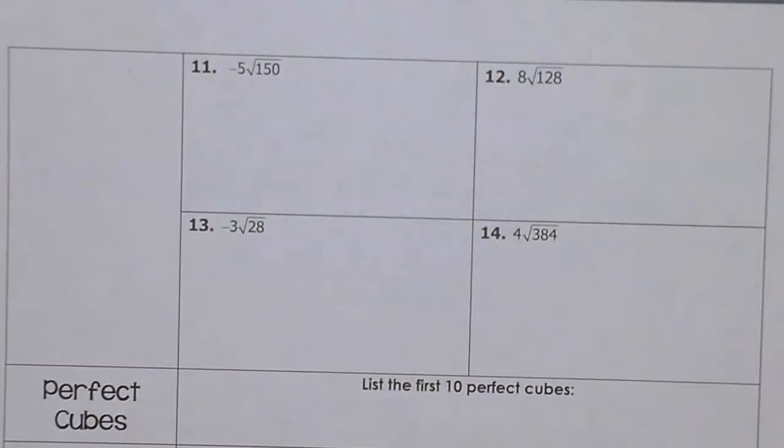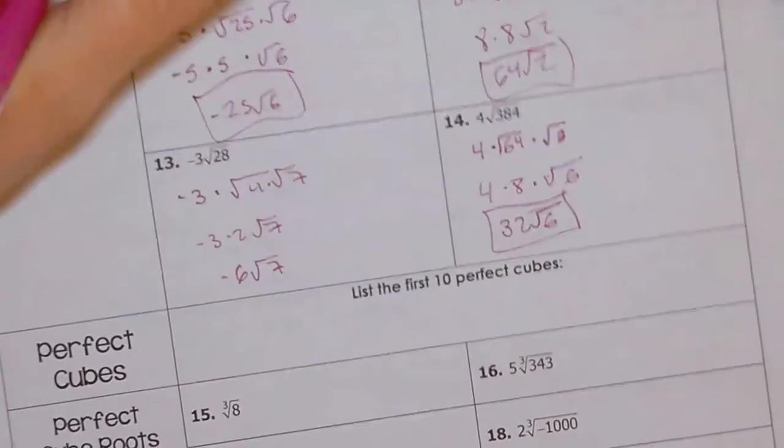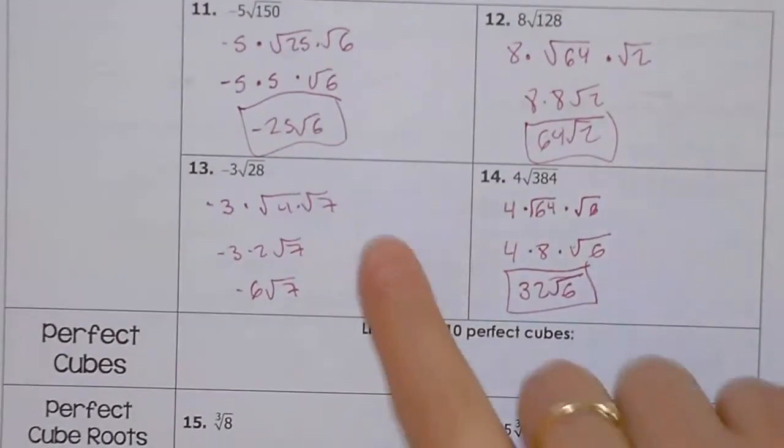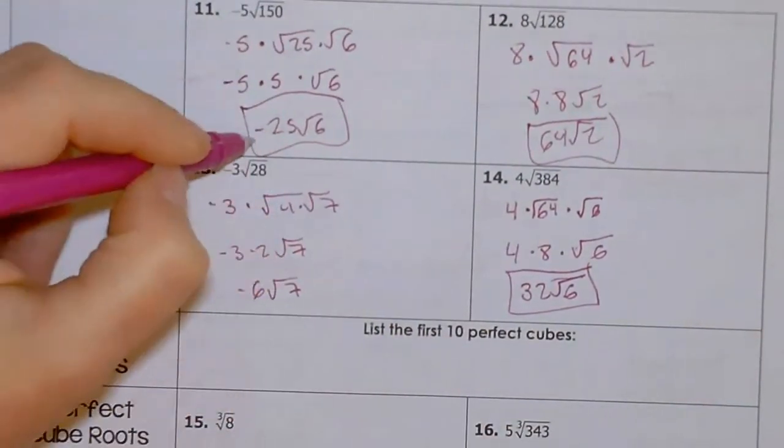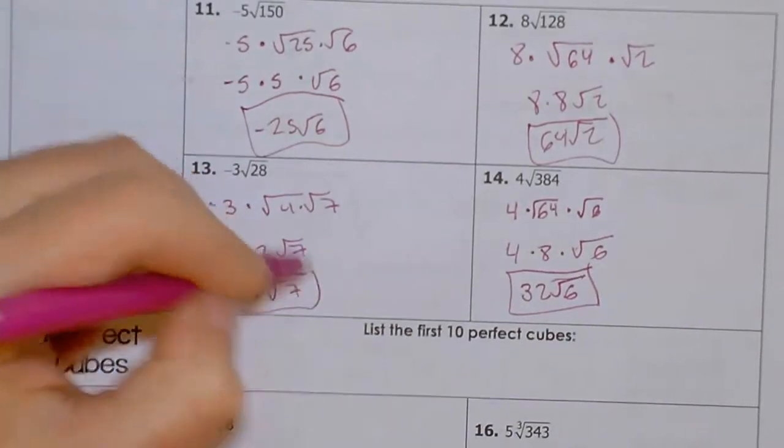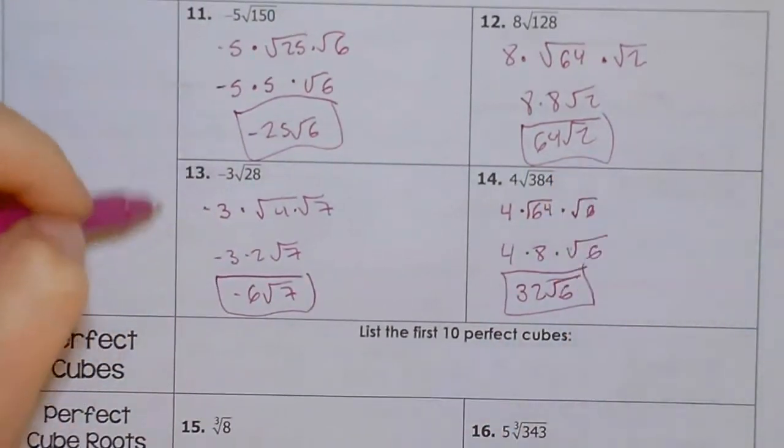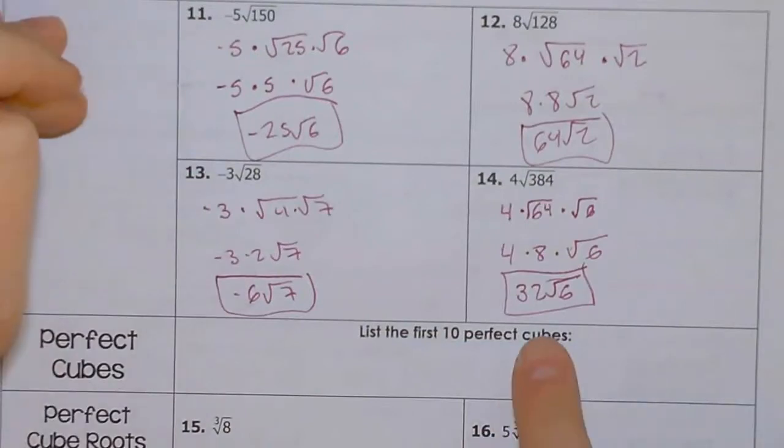Okay, so hopefully you've had a chance to work out numbers 11, 12, 13, 14. So here's what you should have got for those. 11 should be negative 25 root 6. 12 is 64 root 2. 13 is negative 6 root 7. And 14 is 32 root 6.